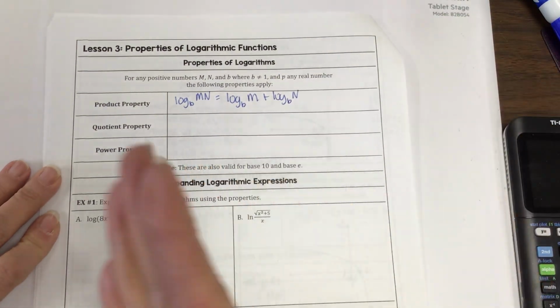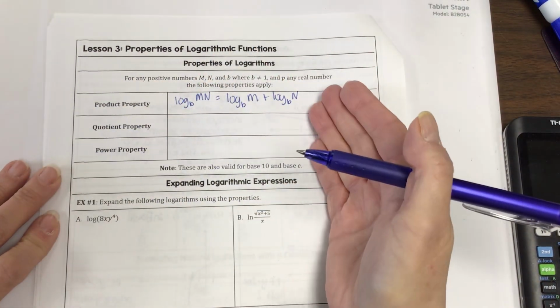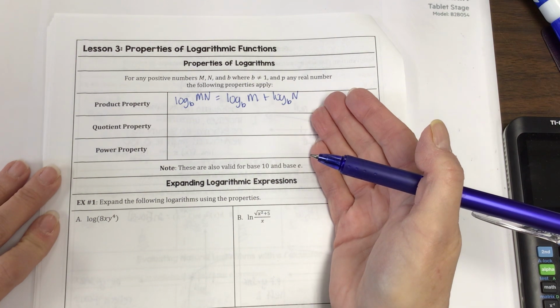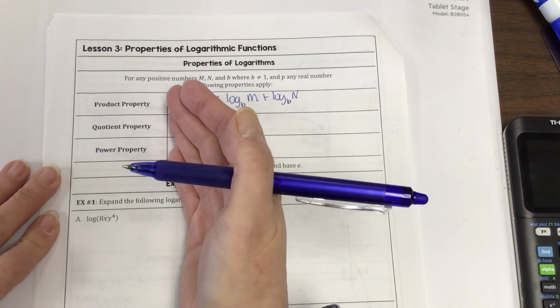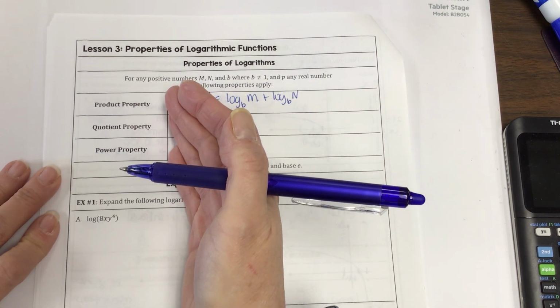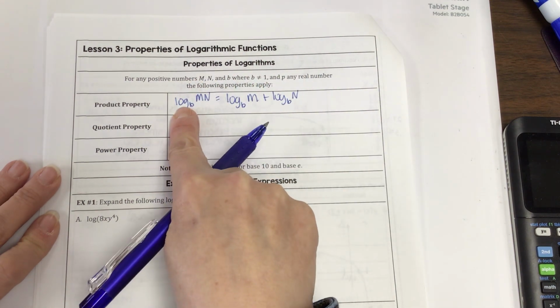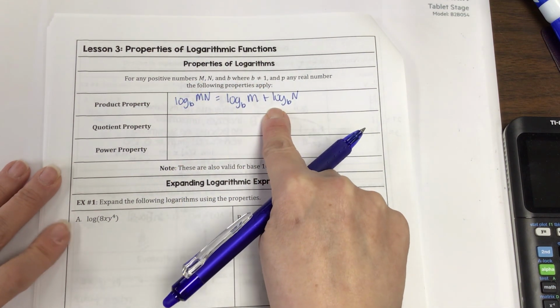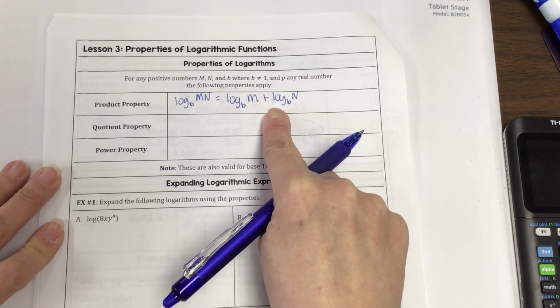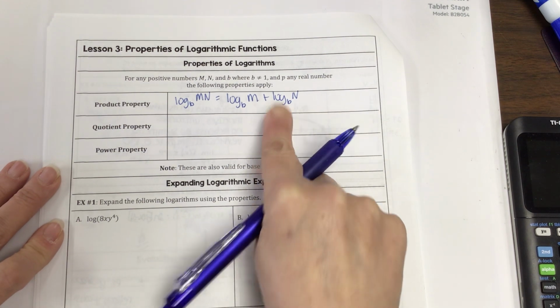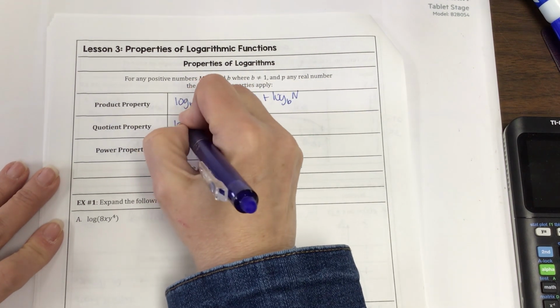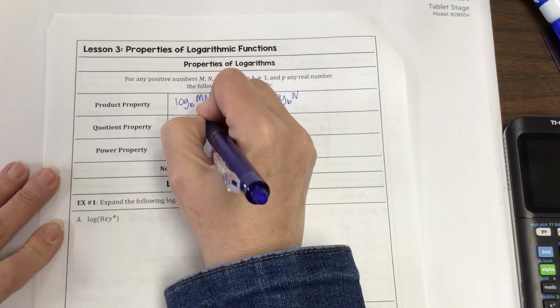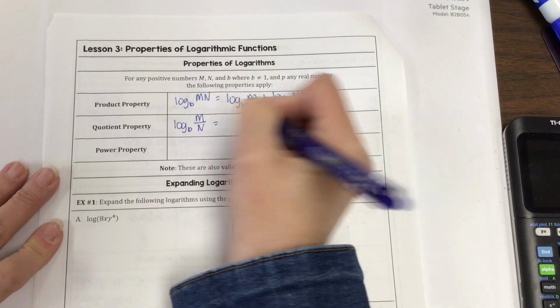Just like you can go from two things multiplied to addition, you could go from addition to multiplication, right? So this would be the condensed version, this would be the expanded version. Do we understand that? Yeah. So the quotient property is the division, so m divided by n.